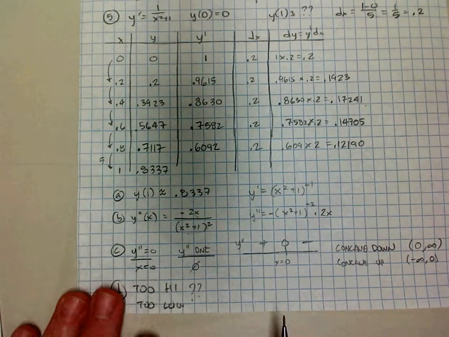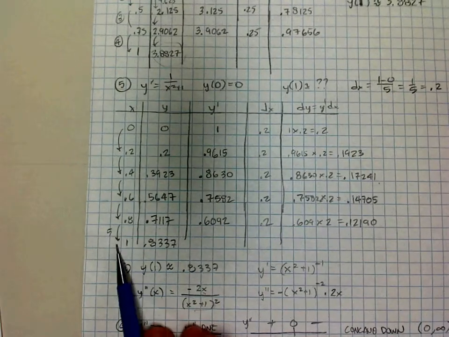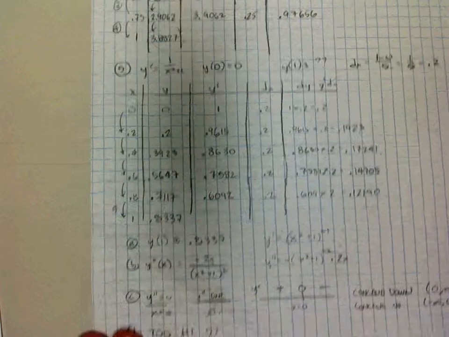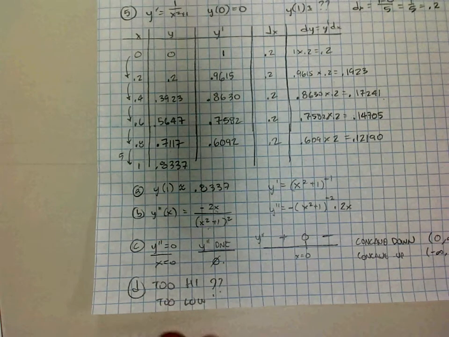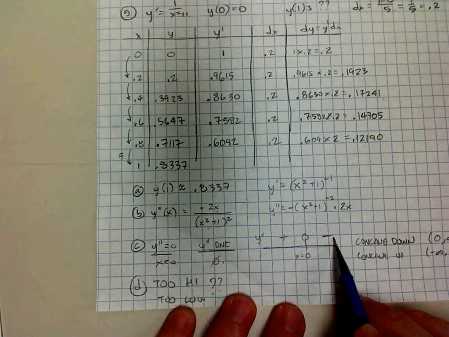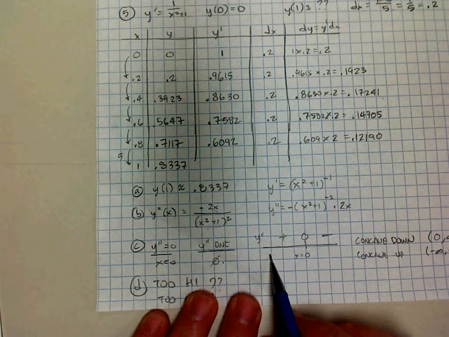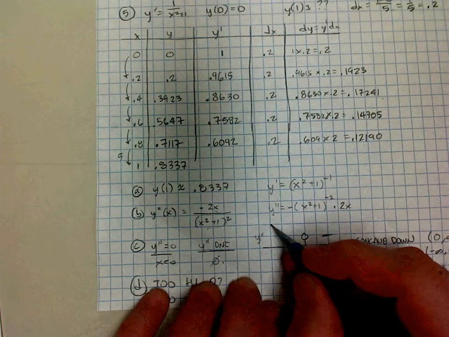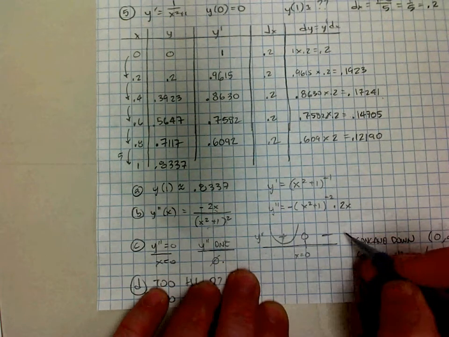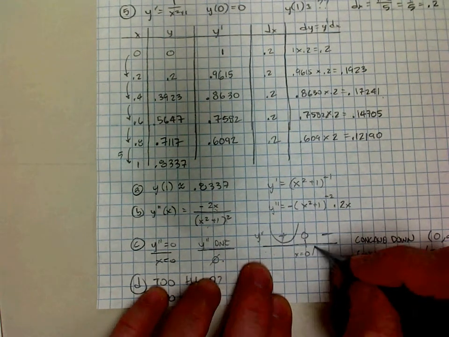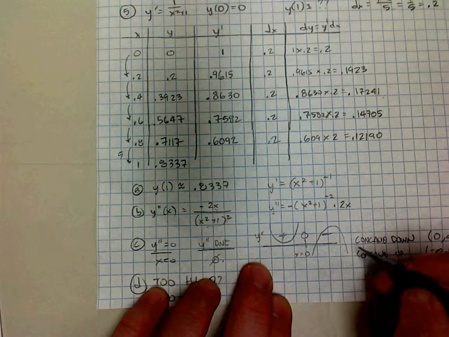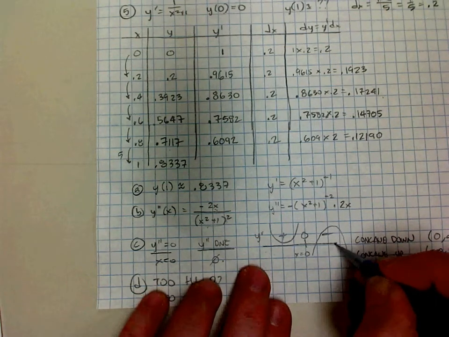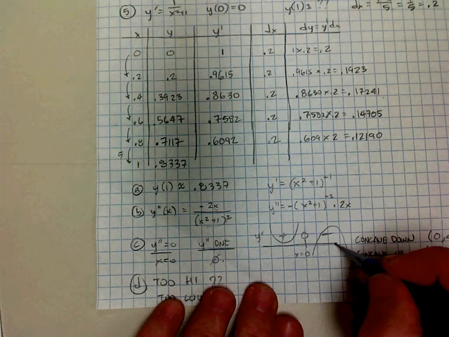So if we look at what we just did in the previous step, to the left of 0, we are concave up. To the right of 0, we are concave down. 1 is over on this side, which means that we are on the concave down side.